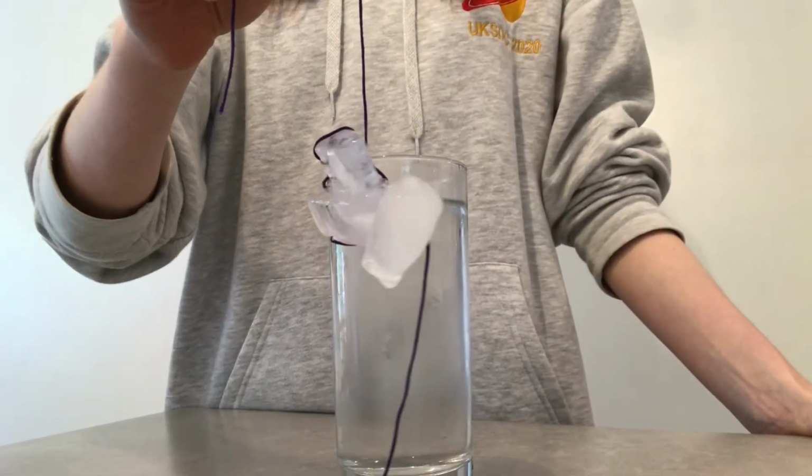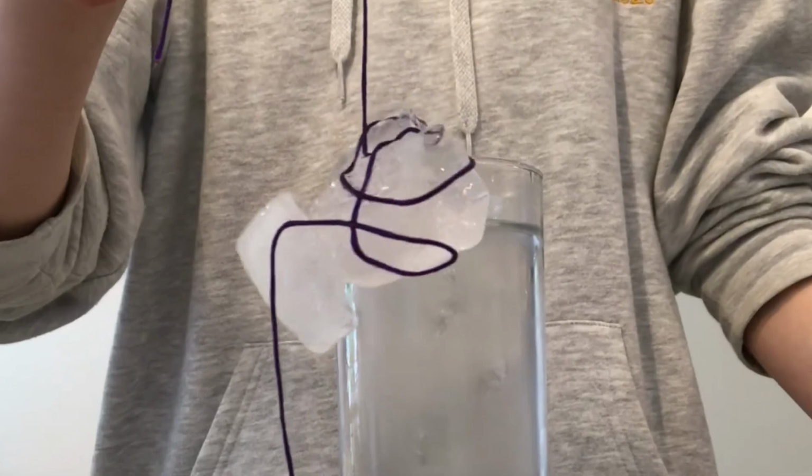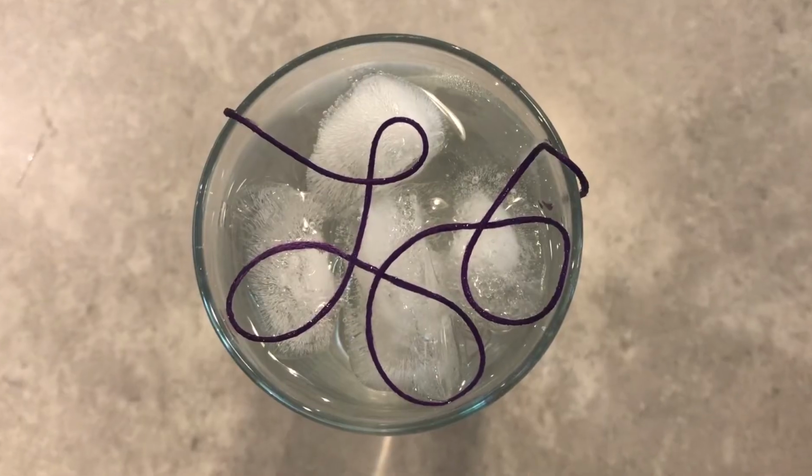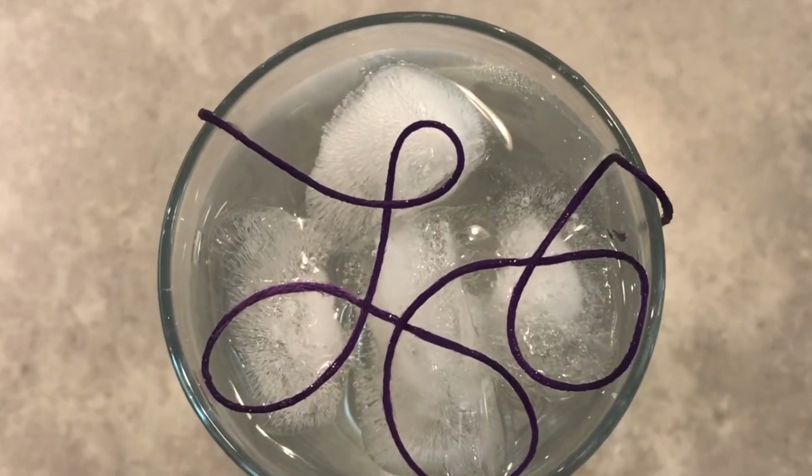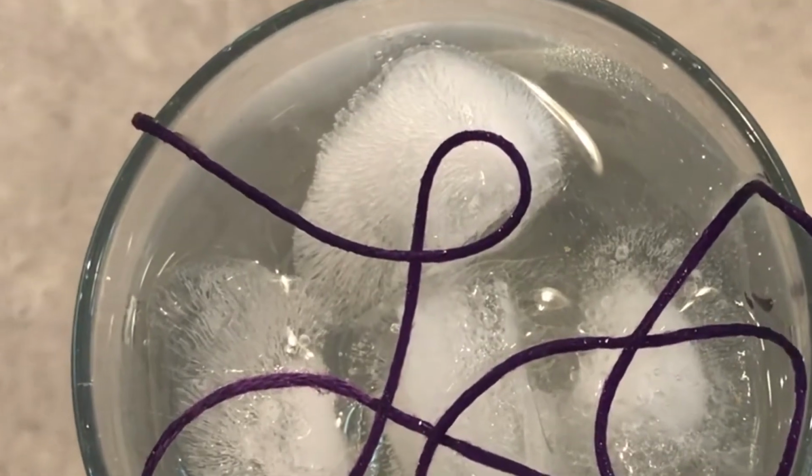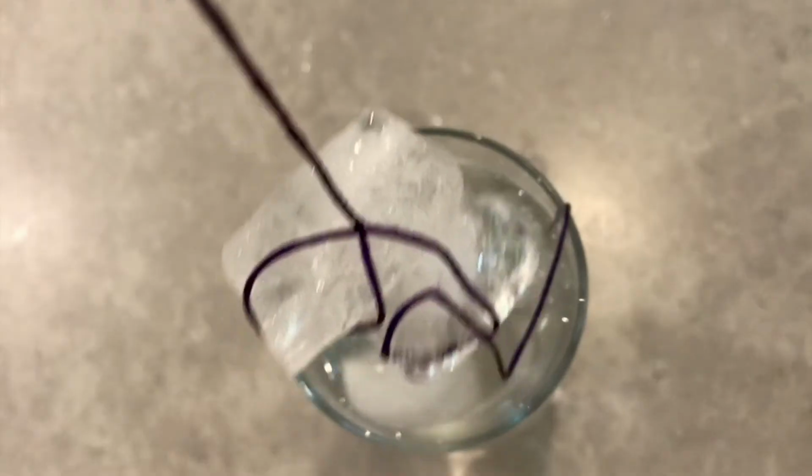Putting salt on top of the ice cubes actually melts the top layer of ice. So when you put the string on top of this, the water actually refreezes on top of the string, so it lets you pick up the ice cubes.